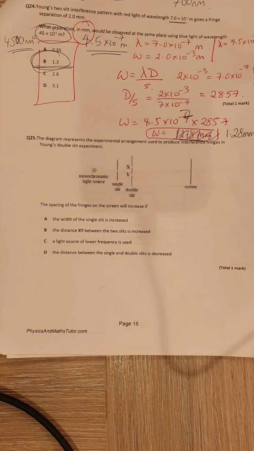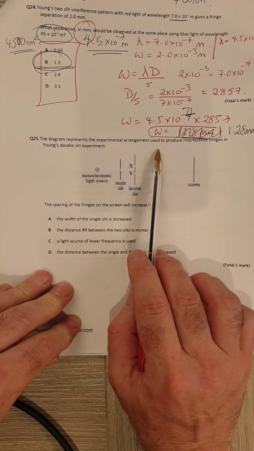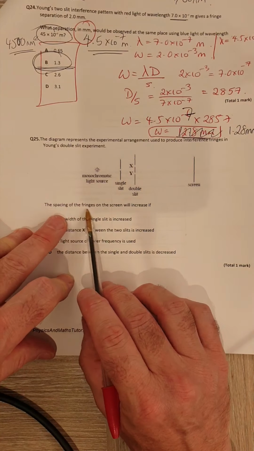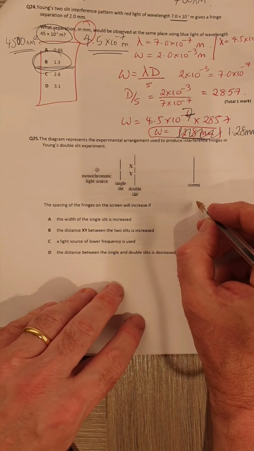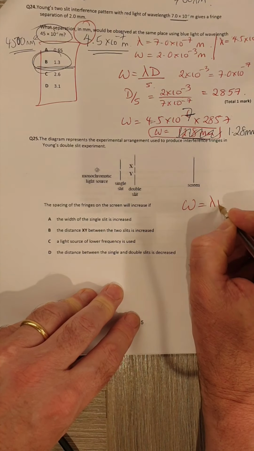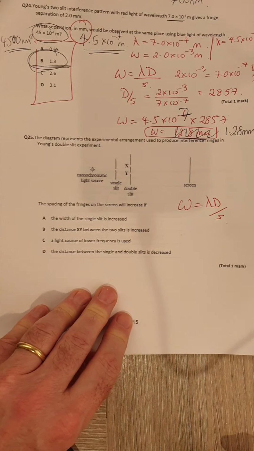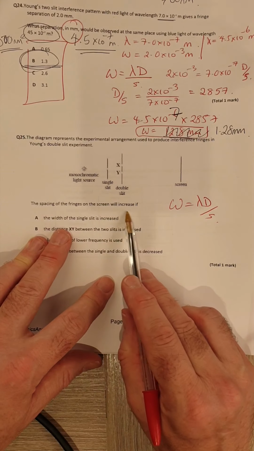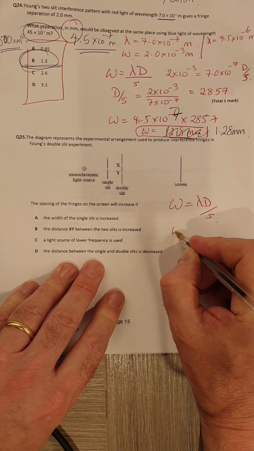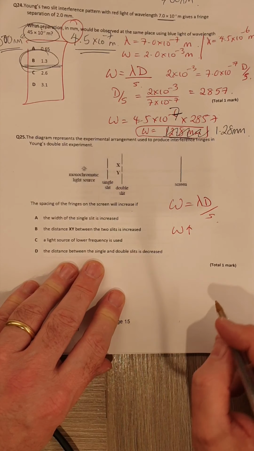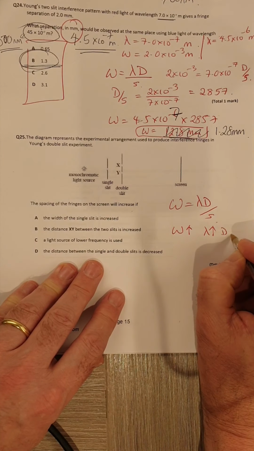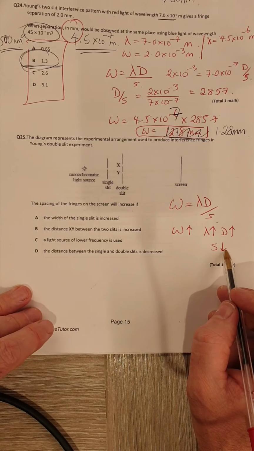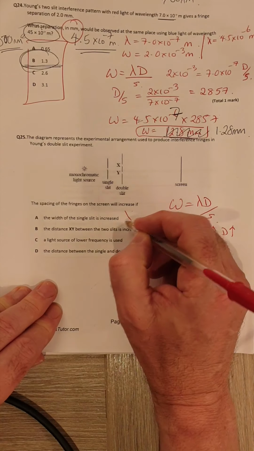Then question 25. The diagram represents an experimental arrangement used to produce interference fringes in Young's double slit experiment. The spacing of the fringes on the screen will increase in... so again we're going to use our equation to check our reasoning. So we've got this is the equation. So the spacing of the fringes on the screen will increase. So what do I need to do to increase the spacing of the fringes? I need to increase the wavelength and or increase the distance to the screen, or decrease the separation between the slits. The width of the single slit, no effect.